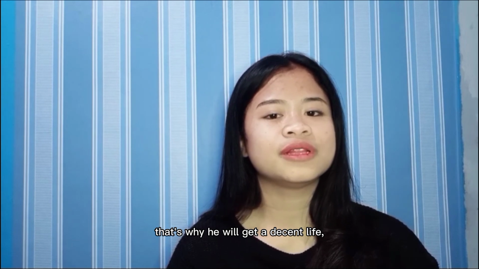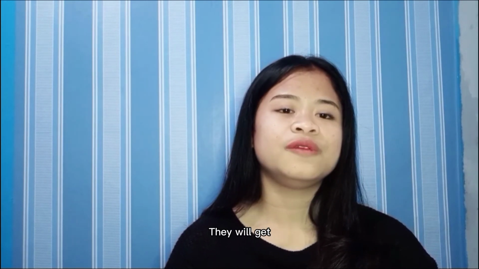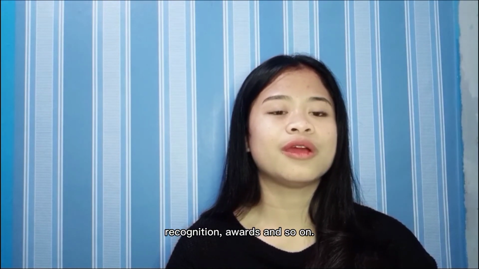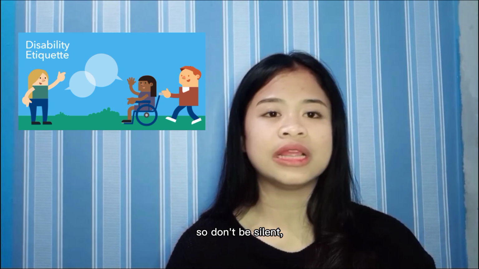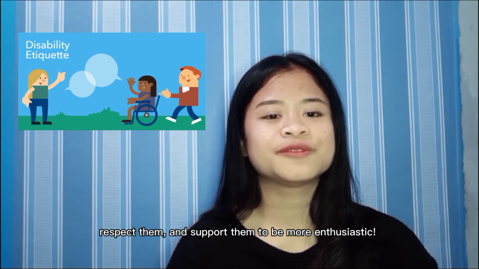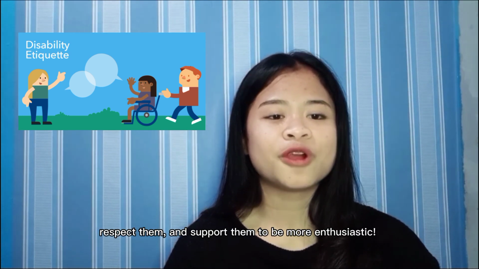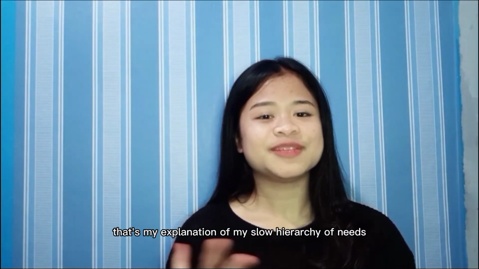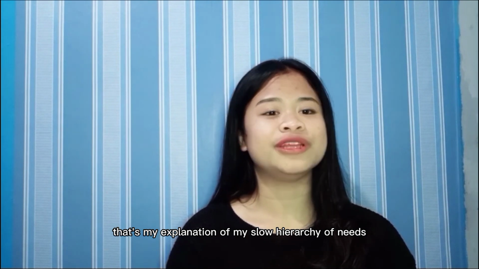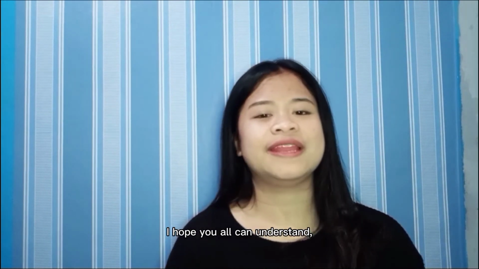That's why they will get a decent life like a normal human, and they will get recognition, awards, and so on. So don't be silent. Respect them and support them to be more enthusiastic. And okay, that's my explanation of Maslow's hierarchy of needs for people with disabilities. I hope you all can understand.